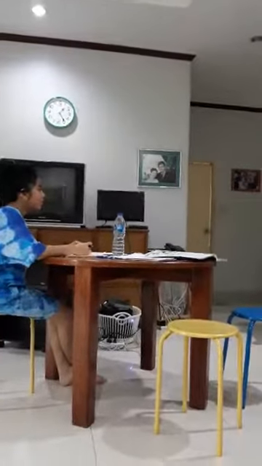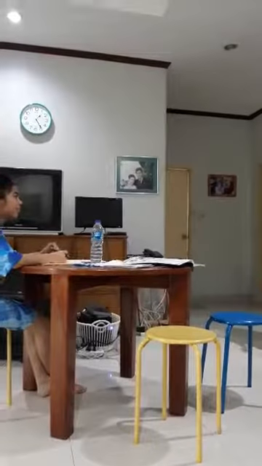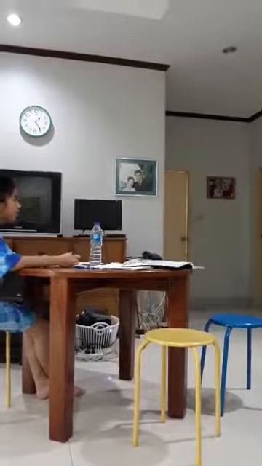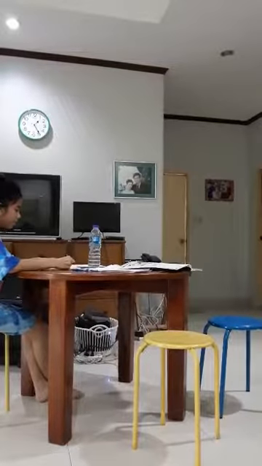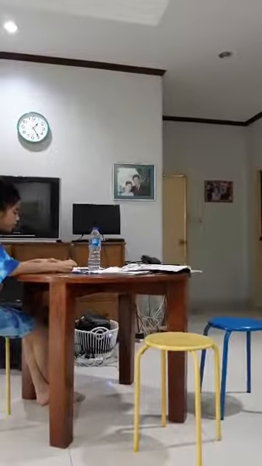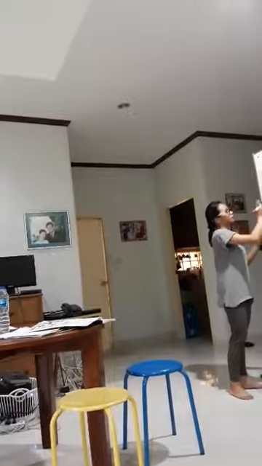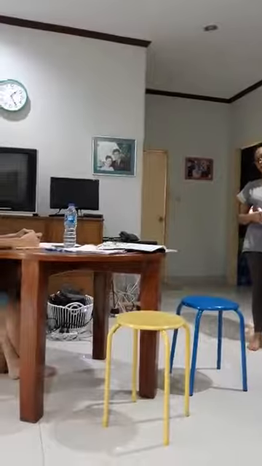Now it says, if the verb ends with vowel, you have to add what? D only. Why? Because it already has letter E. Okay, so light. Very good. Now, can you give me another example? There's a lot of examples.